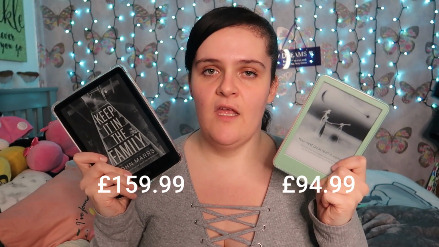Now the Paperwhite is £160 with ads and the Basic is £95 with ads. You can obviously buy it without ads, which is an extra £10. So this is £170 and the Basic is £105.